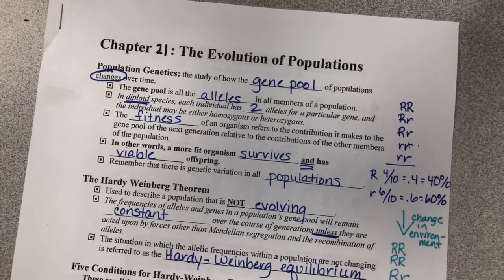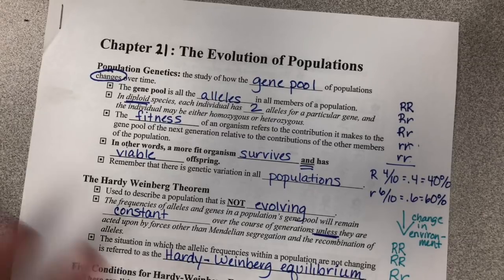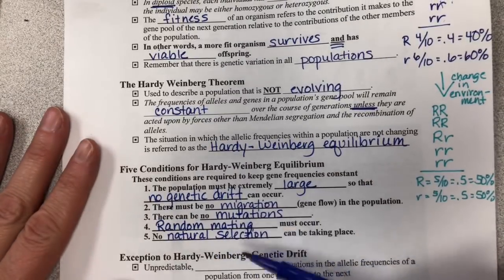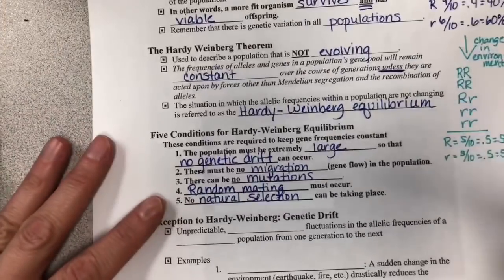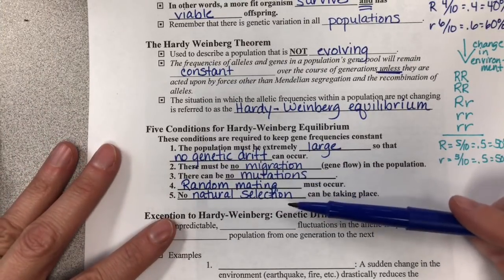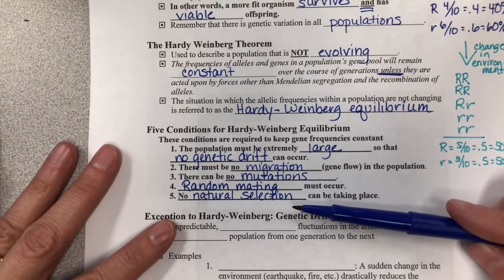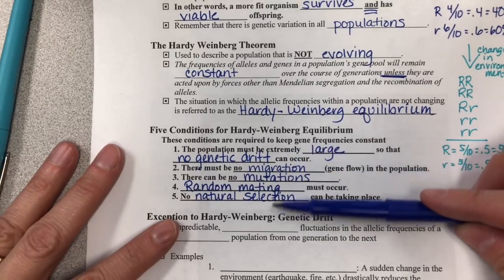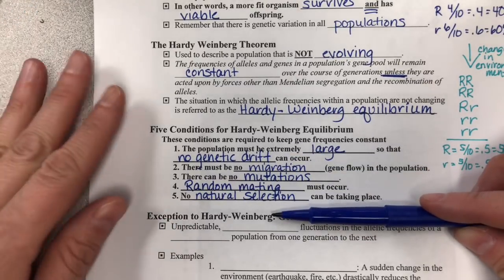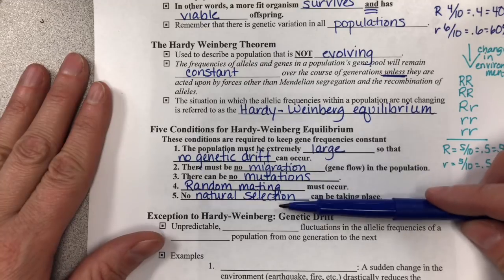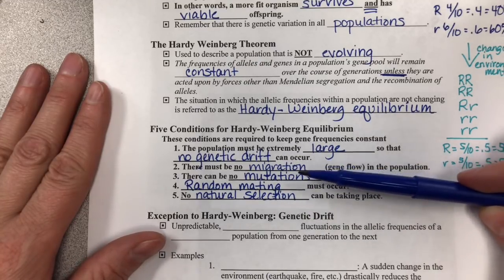How likely is it that any population at any time meets these 5 conditions? Imagine a population of an organism in the wild. Do you think that they meet all of these 5 conditions all the time? What do you think? Probably not.